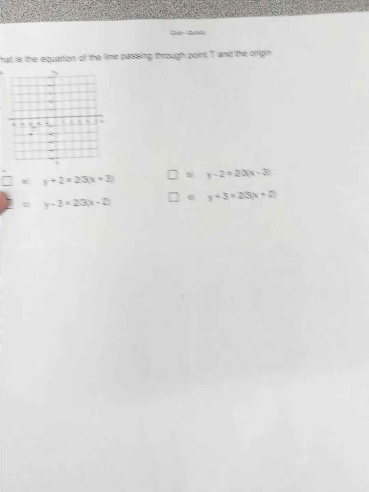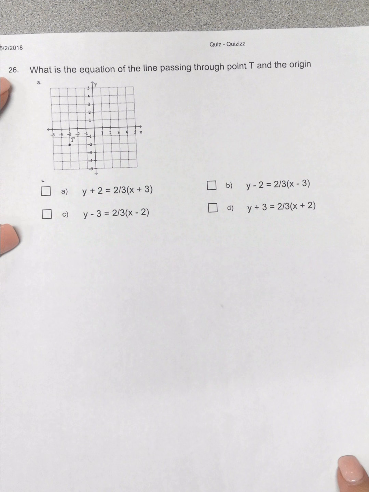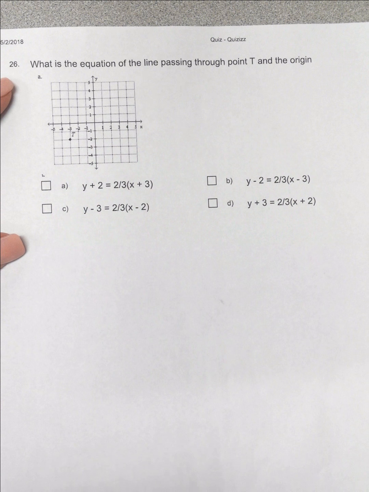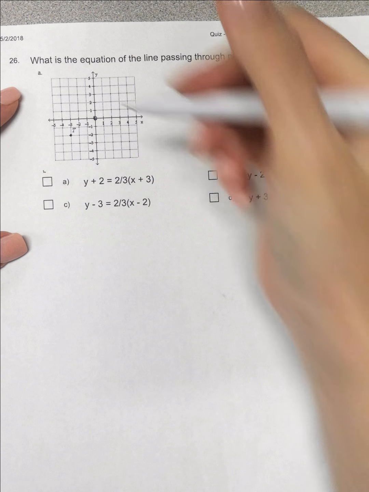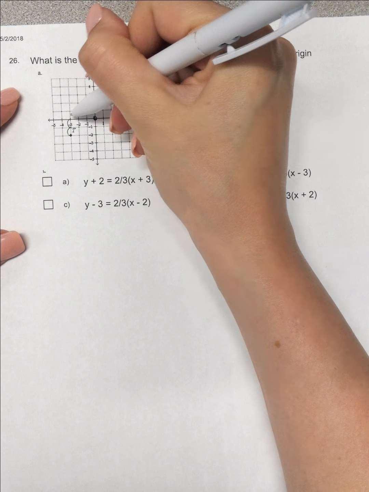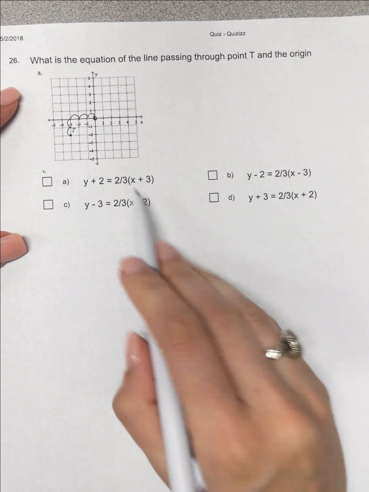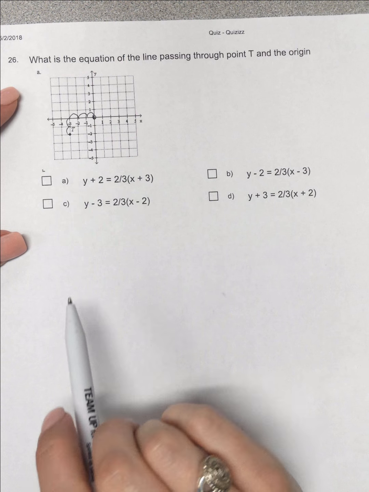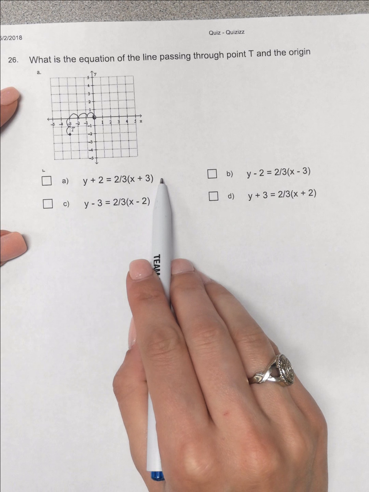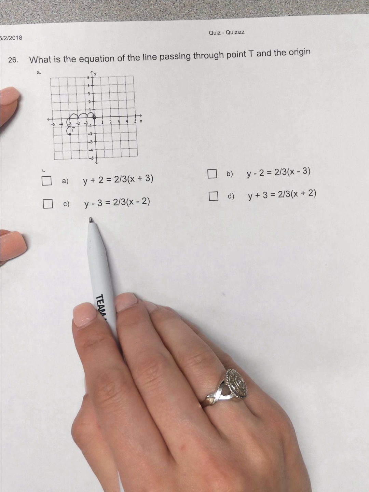One last question. What is the equation of a line that passes through point T and the origin? Okay, so here's the origin right here. Let's see, the slope: I'm going up 1, 2, over 1, 2, 3. All of those have that slope. So you could solve them all for y. To get rid of a plus 2, you subtract 2. To get rid of a minus 3, you add 3.